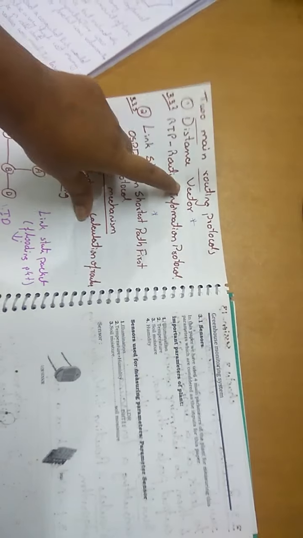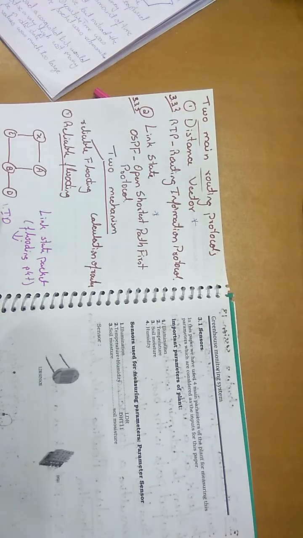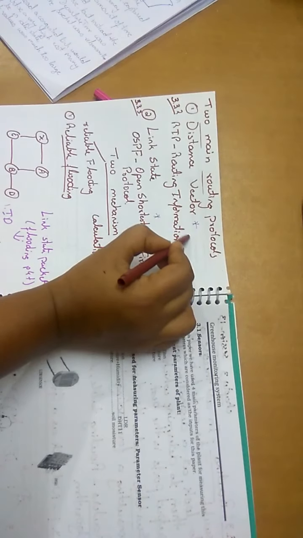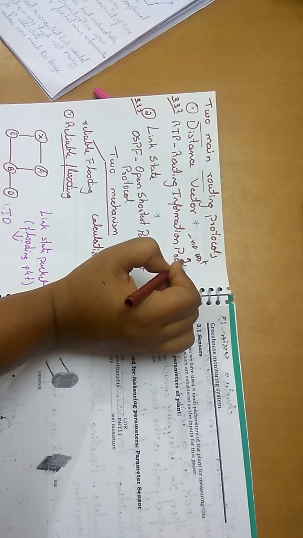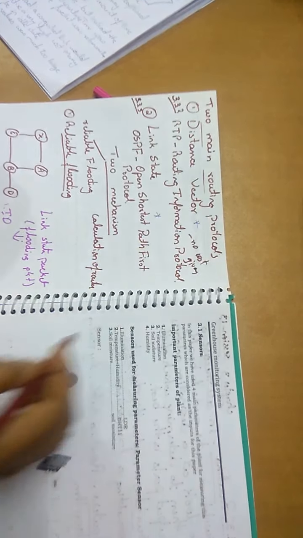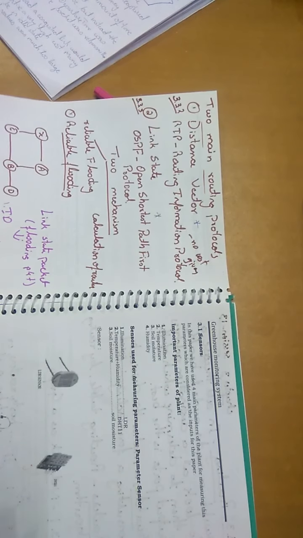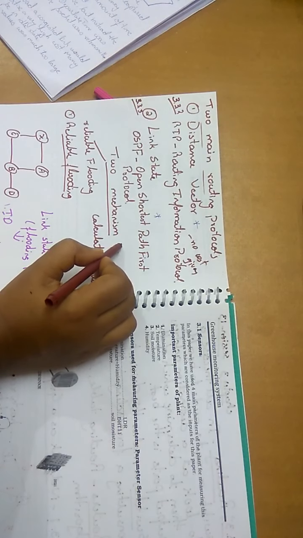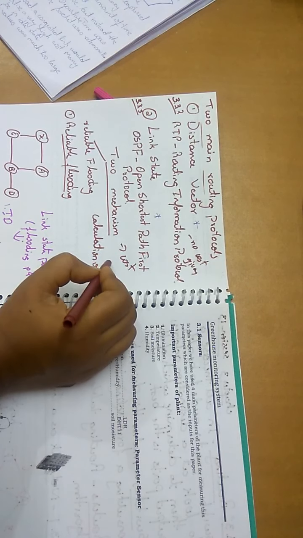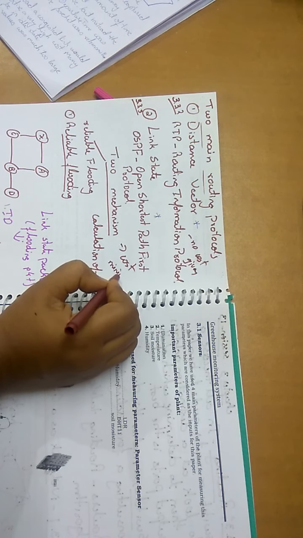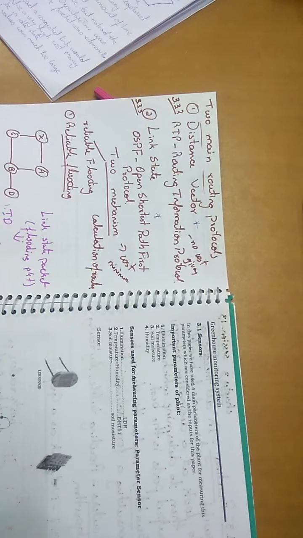The distance vector algorithm can be implemented when no cost is given, to find the adjacency matrix. Whereas the link state algorithm we can use when the cost is given, to find the minimum cost. Okay, so these two are important 10 marks questions.